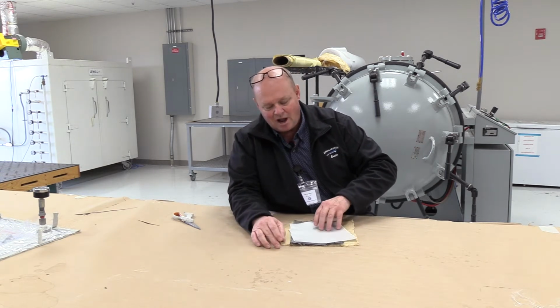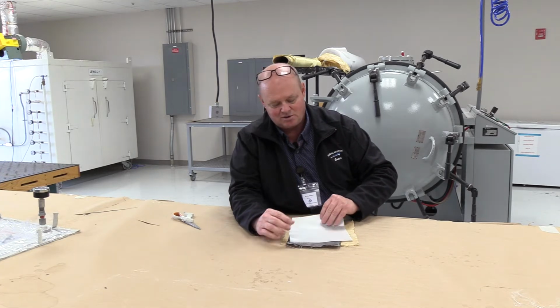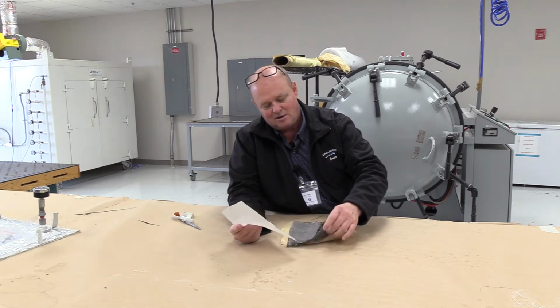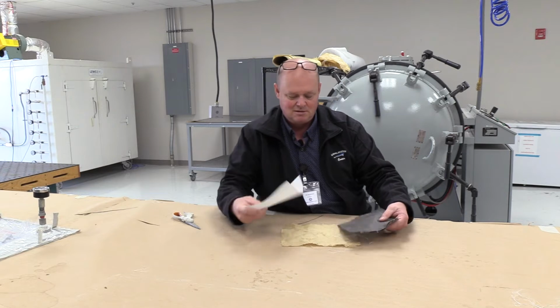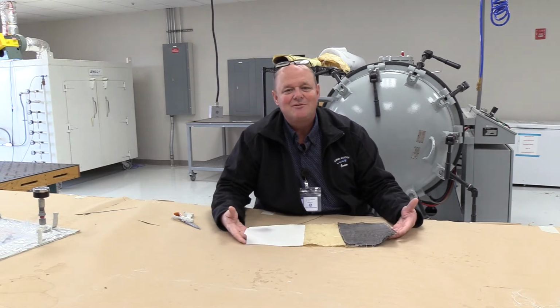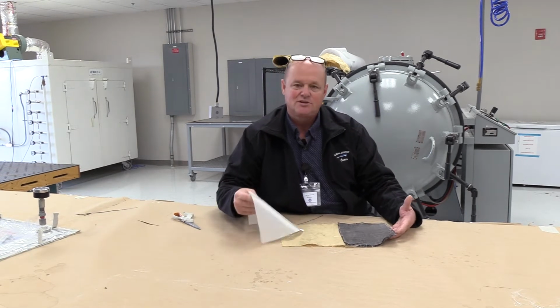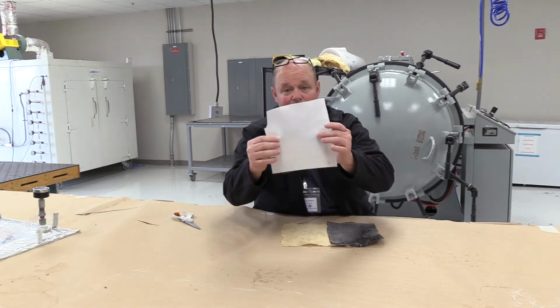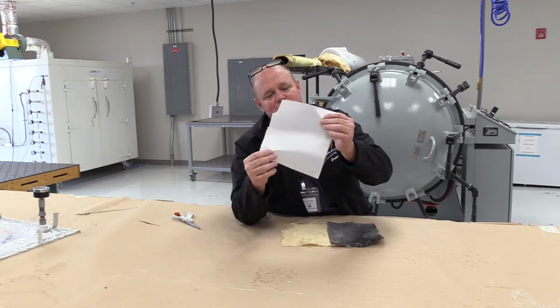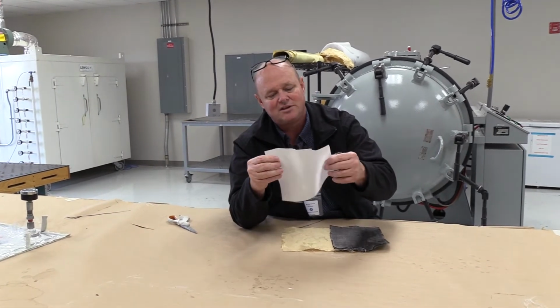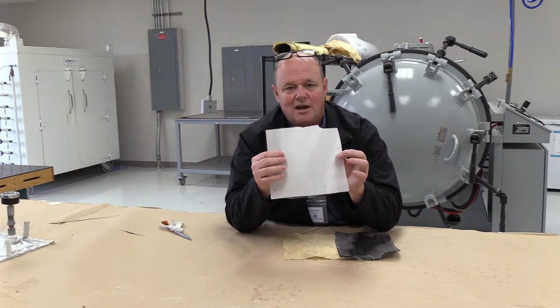The fibers commonly used in composite parts are going to be one or a combination of these materials that I have in front of me. Now, this first material here, a lot of people are familiar with because it's been in use for many decades for a lot of reasons. This is fiberglass.